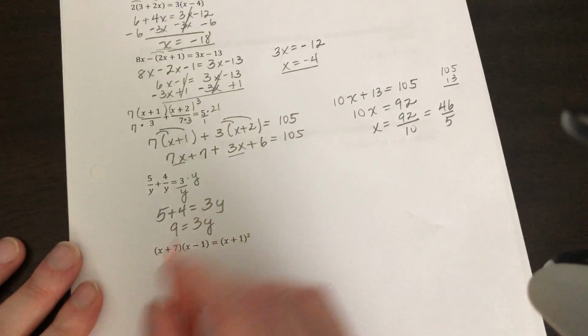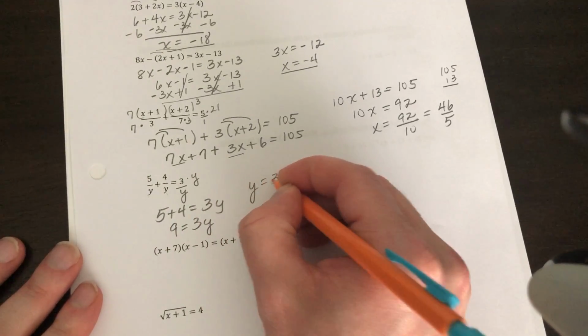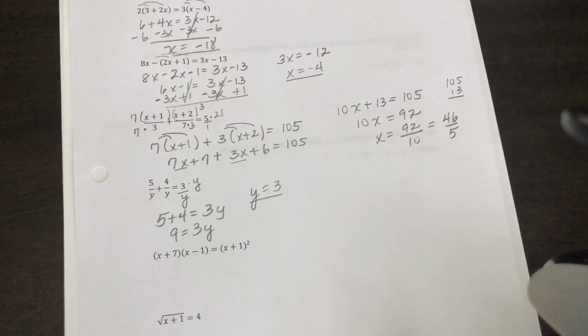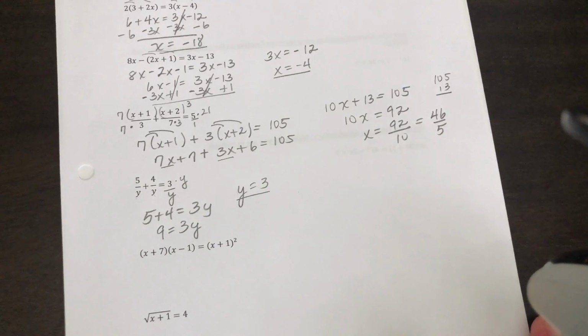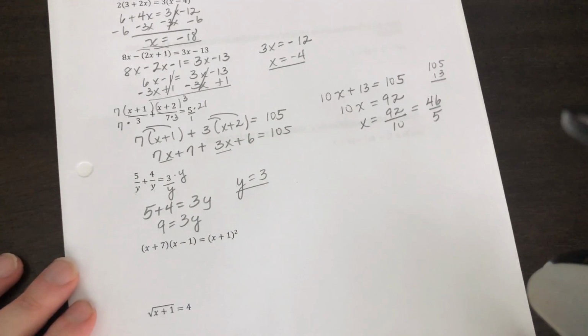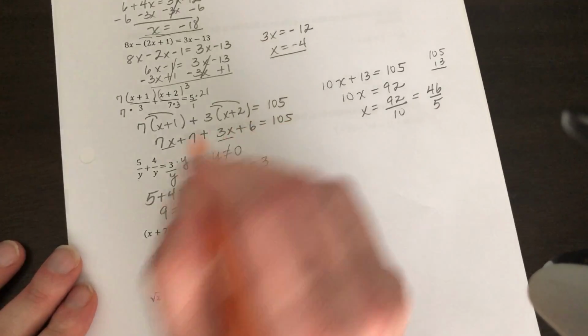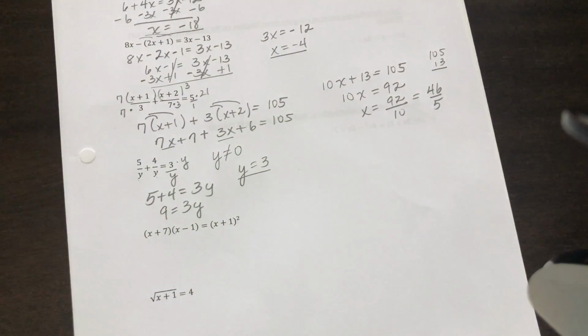So divide both sides by 3, so you get y is equal to 3. Now make sure whenever we have a variable in the bottom of a fraction, it can never be equal to 0. So you need to check for that, just in case. So that's called a restriction. So y could not equal 0. And when we get to rational functions, we're going to spend a lot of time on that.